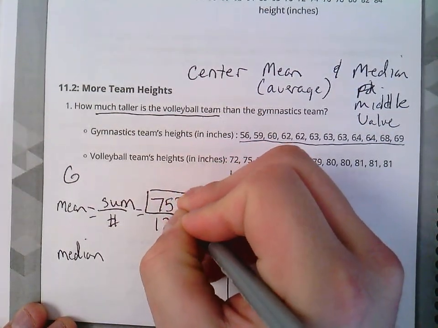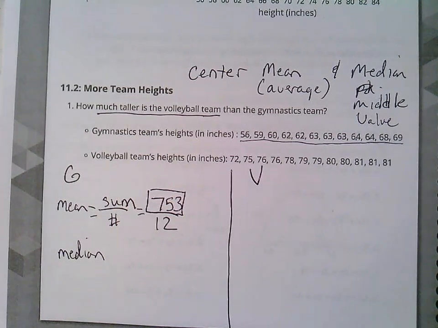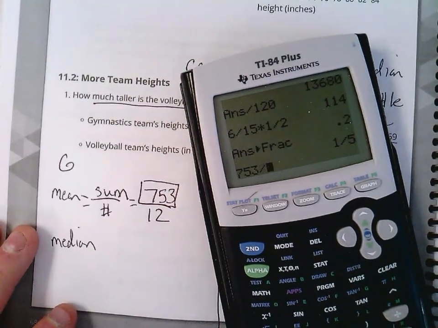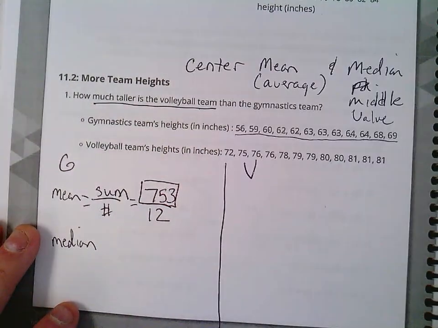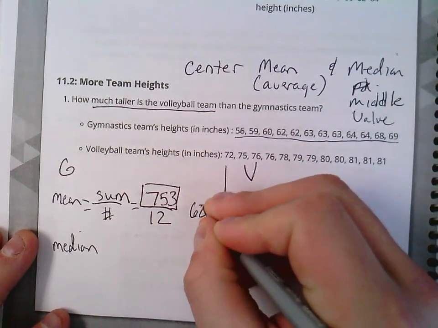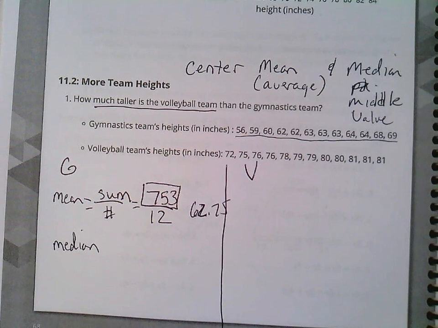For the purposes of saving some time in this video, you should get 753 when you add those all up. Then you take 753 and divide that by 12, and we get 62.75. That is the average height of the girls' gymnastics team.